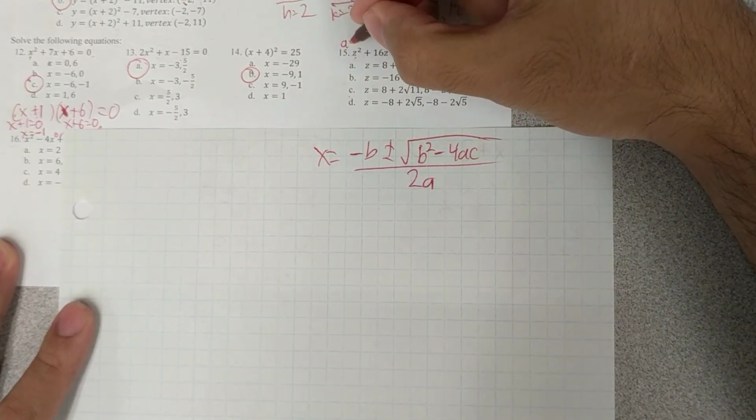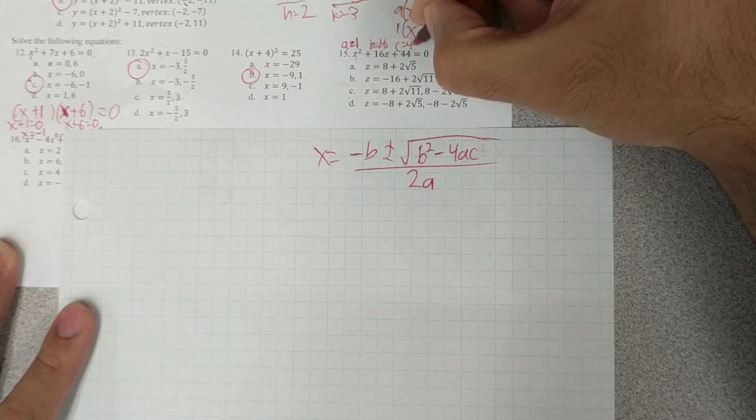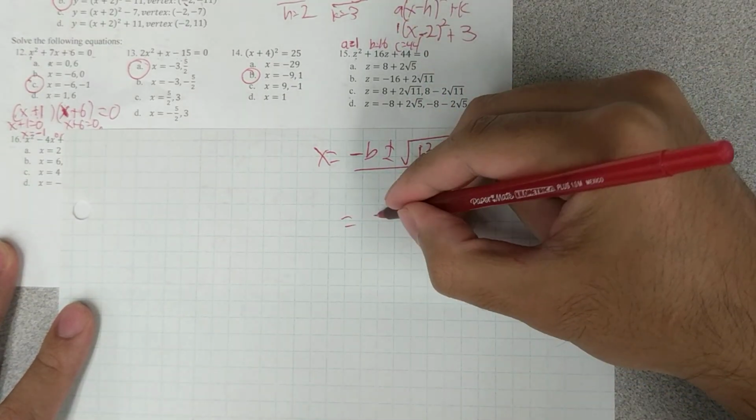Okay, so a is an invisible 1. b is 16, c is 44, so let's plug all those in.